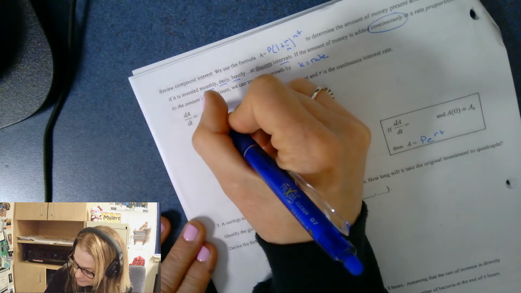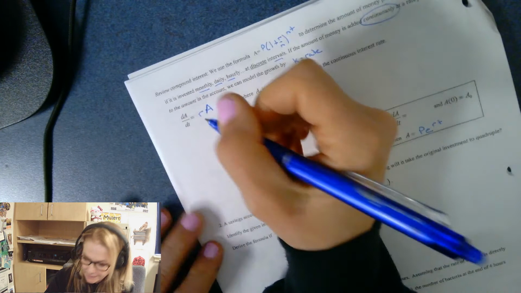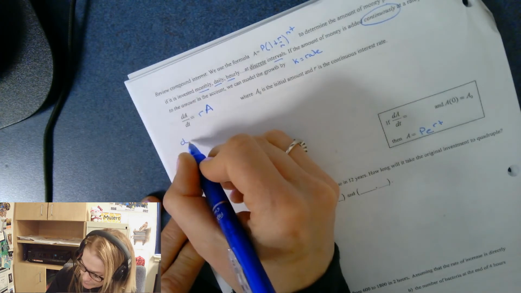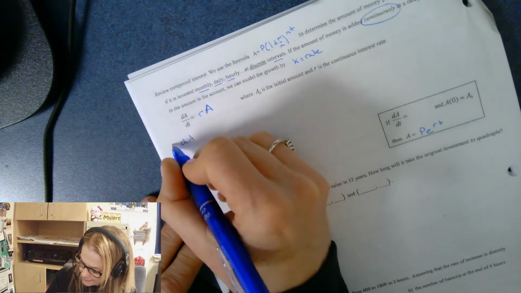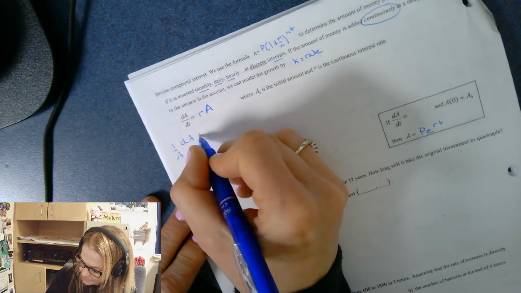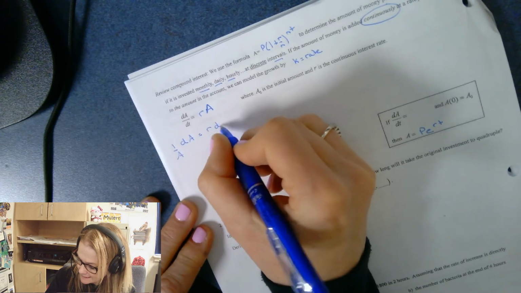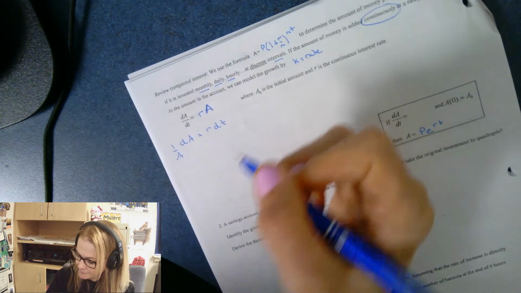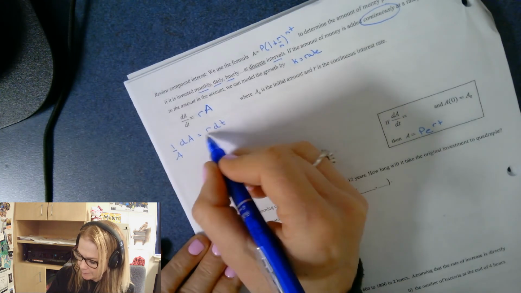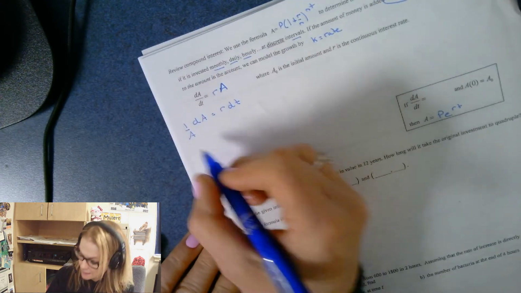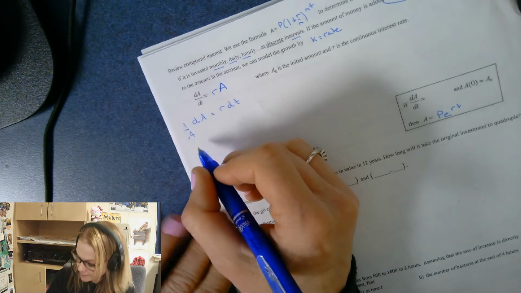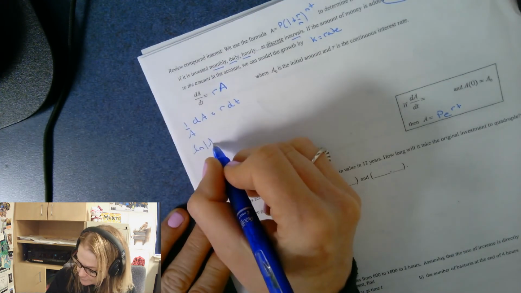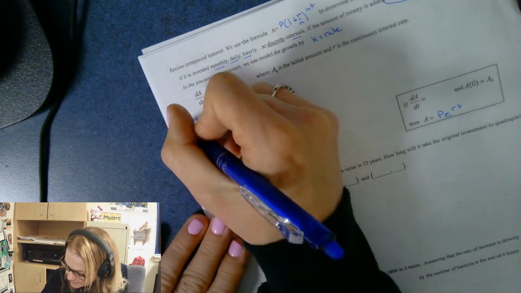Okay, this is going to look incredibly similar to what we just did. So we're going to separate the variables. Okay, so we'll divide out the A, and we're going to get this r dt. Okay, so remember r is just a constant. Okay, so I've got to watch my time here. Okay, so this is ln of absolute value, or we've got to integrate it, so I'll do my symbol here.